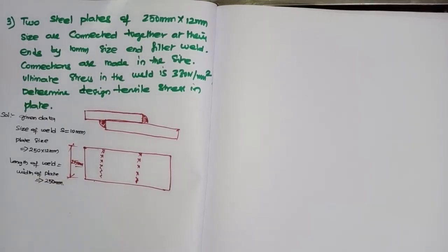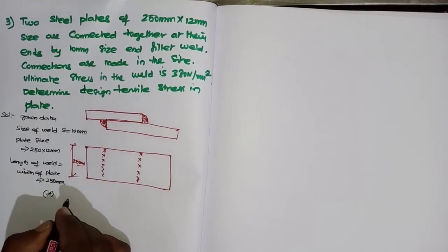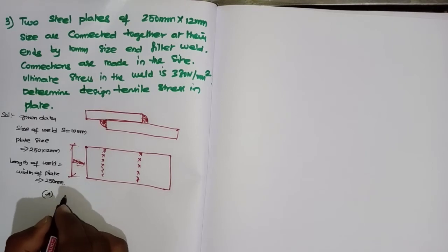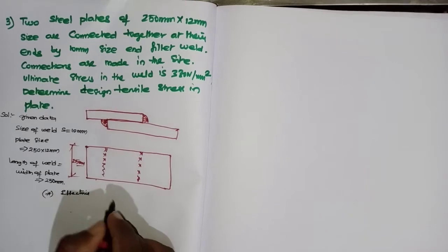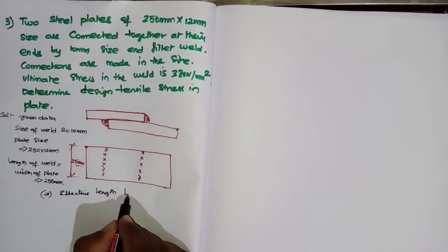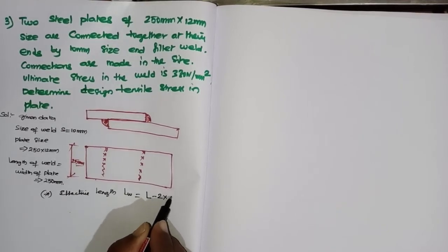Now, even if you are welding up to the ends, you are supposed to consider the effective length only. In the specifications of design of fillet weld, you have seen the effective length formula. What is that formula? Effective length of weld LW equals actual length minus 2 times the size of the weld.